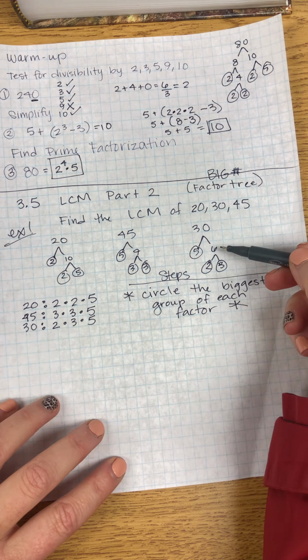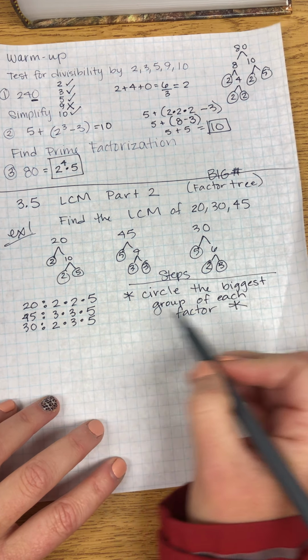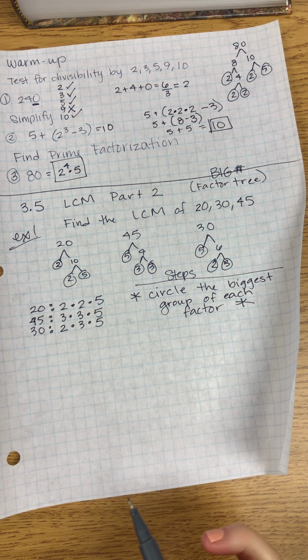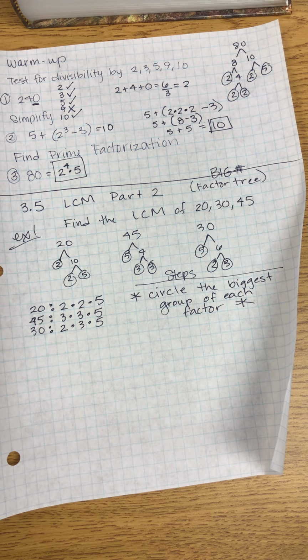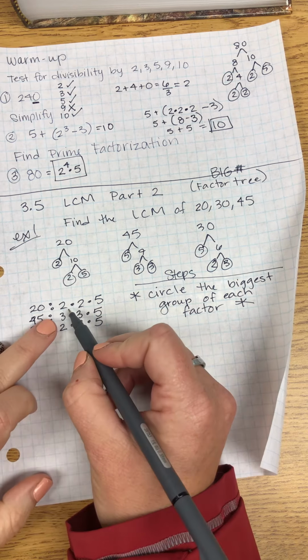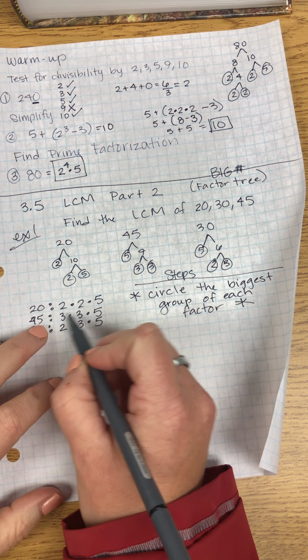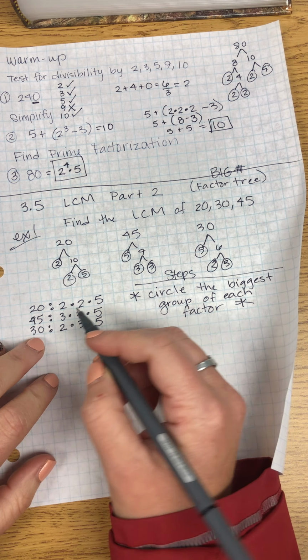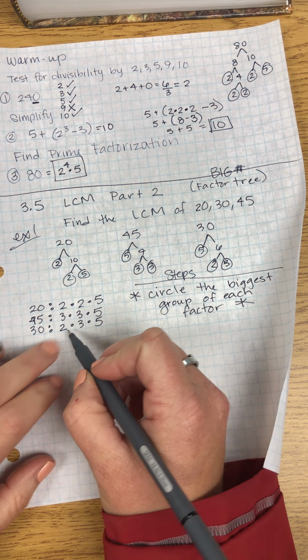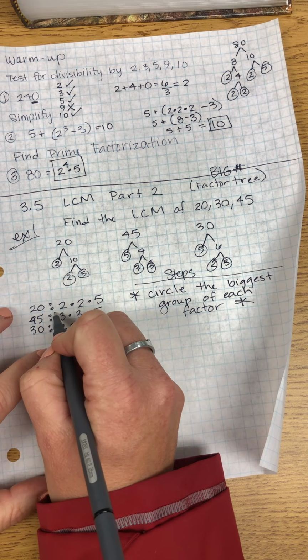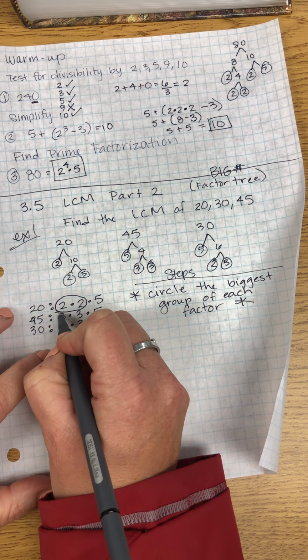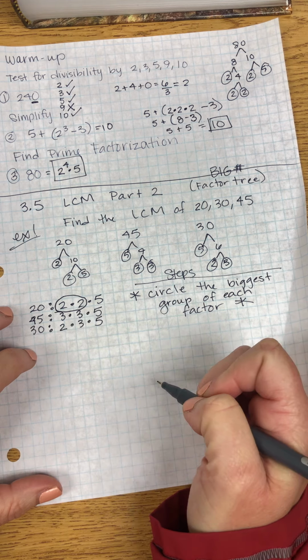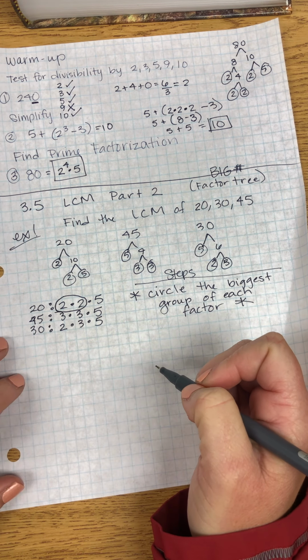So after we do our factor trees and we line them up, we're going to circle the biggest group. So if I start with 20, my first factor is 2. Right? You guys are there with me? You see it? And in 20, I have 2 2s. Do I have any other 2s in my list? One. Yes. And how many of those do I have? One. There's just 1 down there. So we only want the biggest group. So I'm going to circle my 2 2s. That's the biggest group of 2s that I have in this problem.